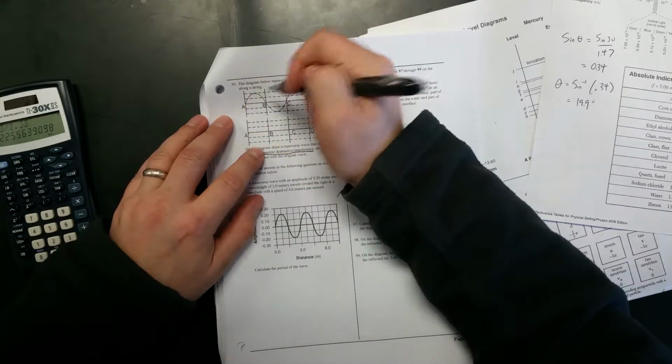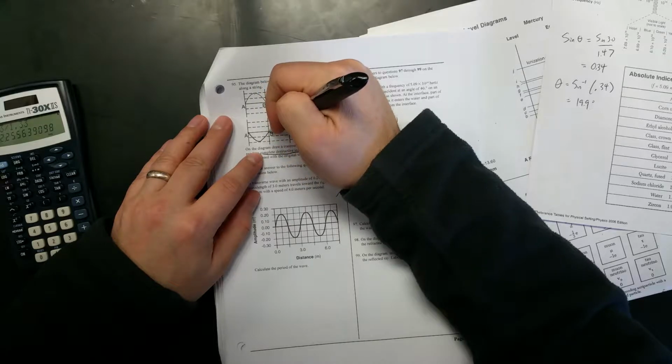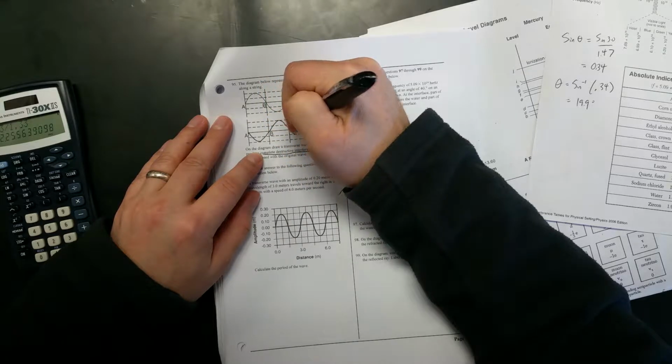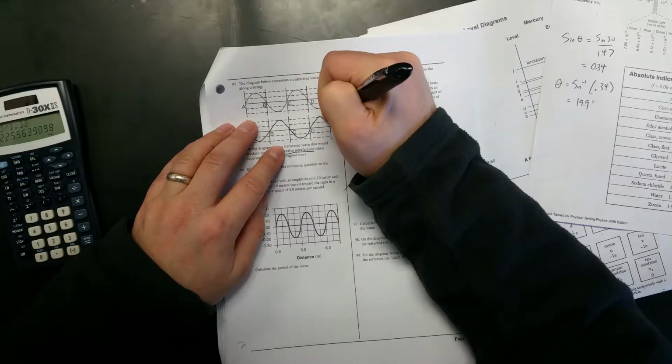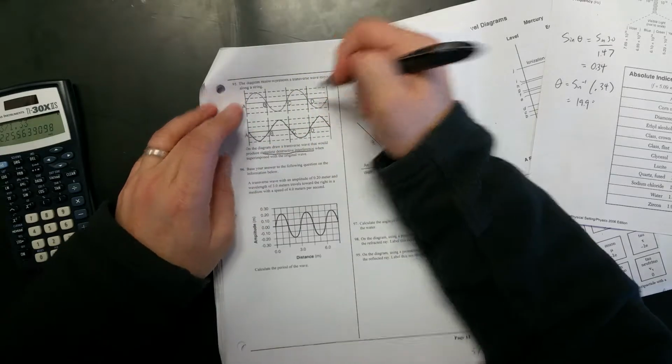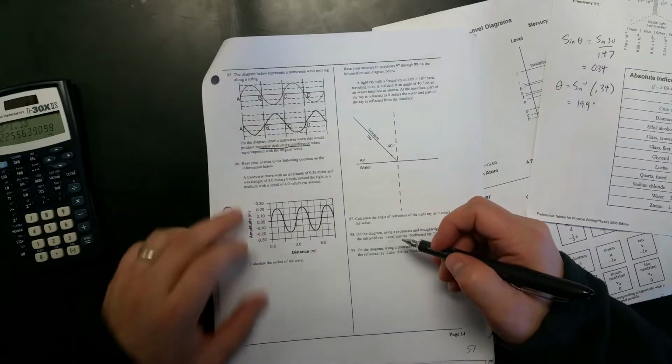So the first one is going to go down 2 and up like that. The next one's going to go up 2 and down like that. This is positive, so let's go down. And here we go, destructive interference. If you had constructive, it would be the same as the very top one.